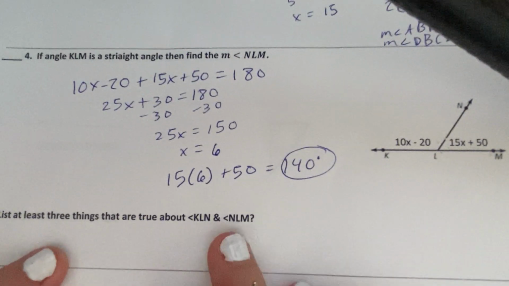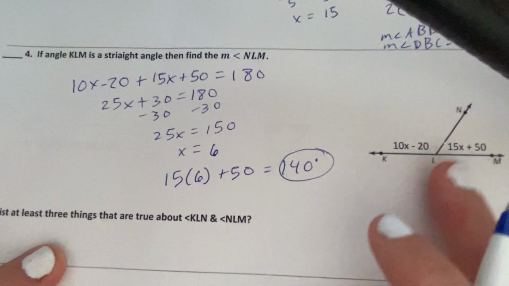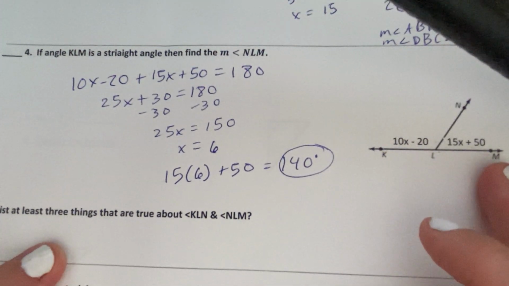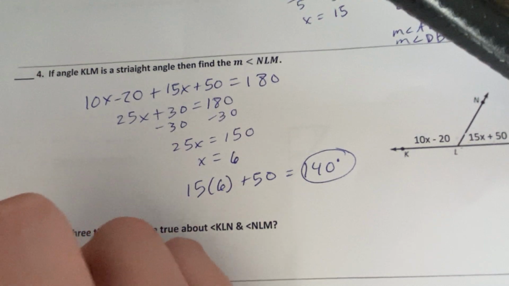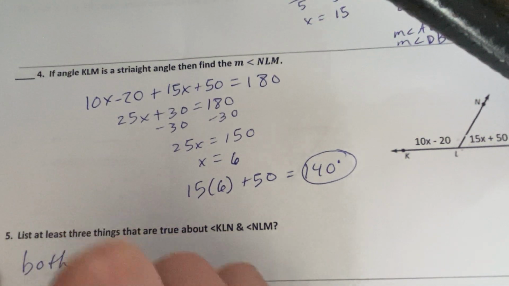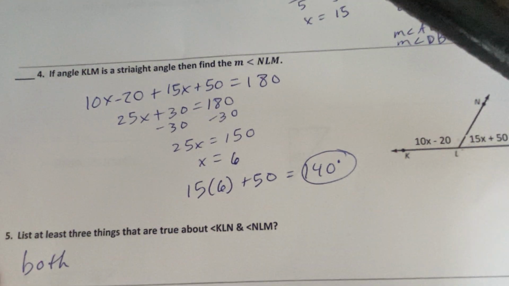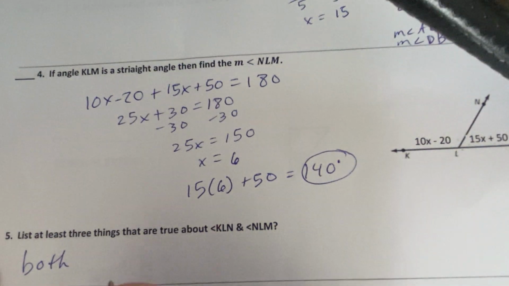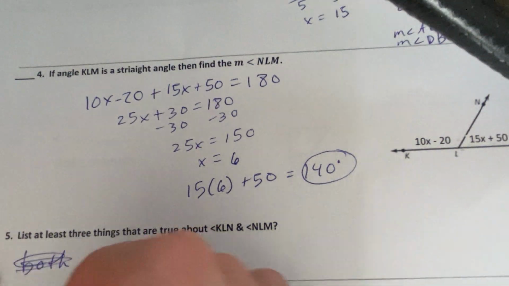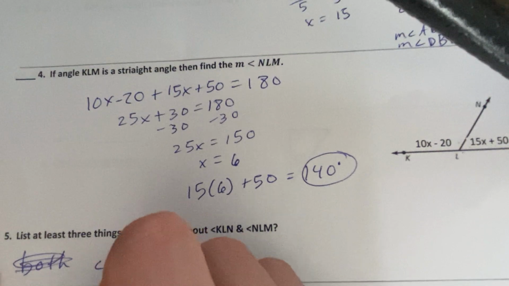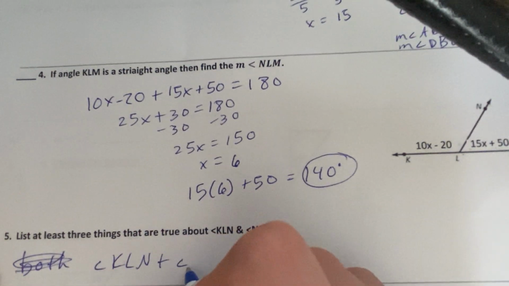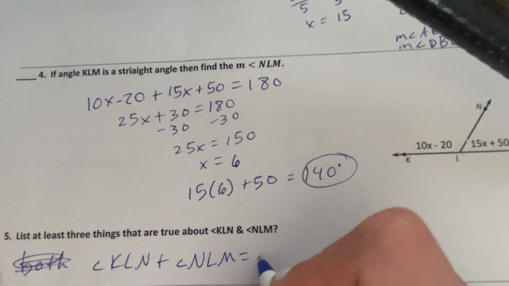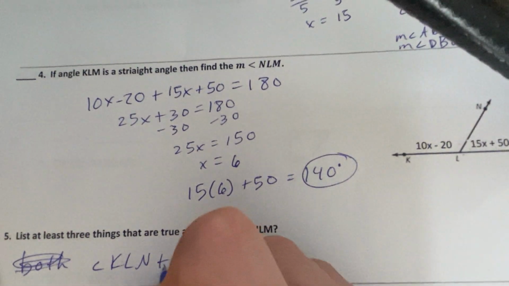Then list 3 things that are true about KLN and NLM. So they're both equal. Or I would say this: angle KLN plus angle NLM is equal to 180, right?